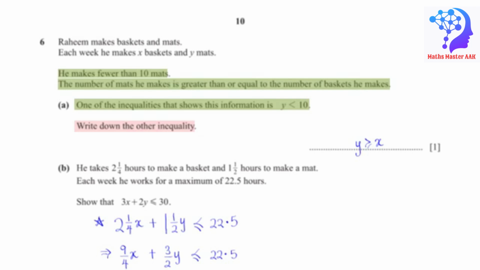The description for the other inequality is the number of mats he makes, which is y, is greater than or equal to the number of baskets he makes, which is x. And so we have y ≥ x.